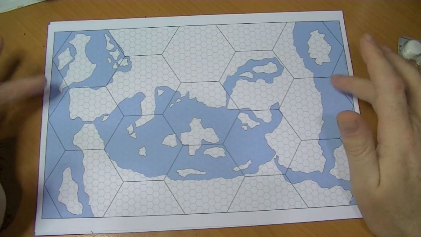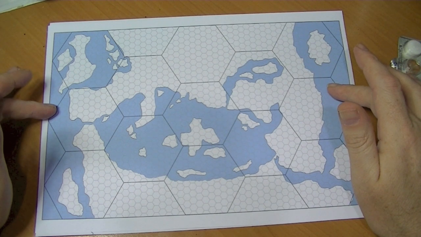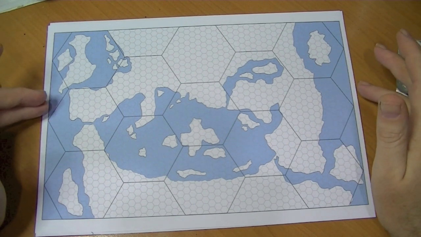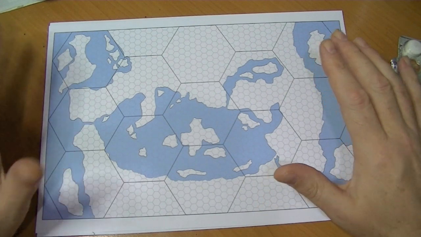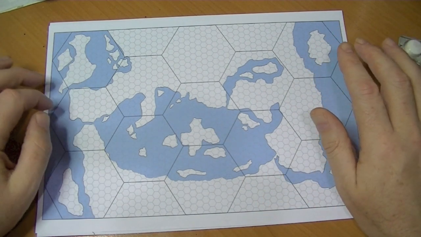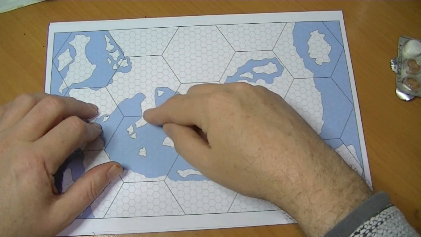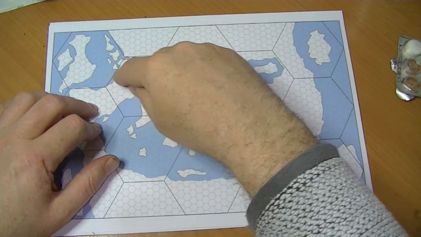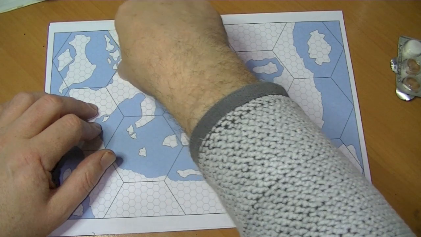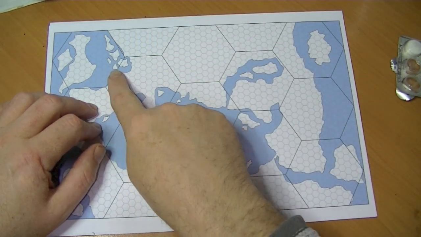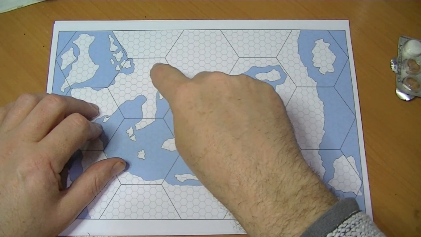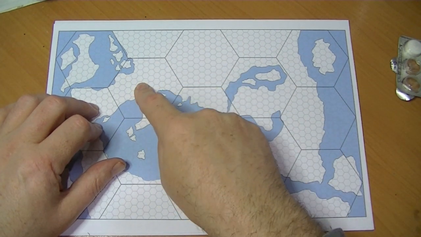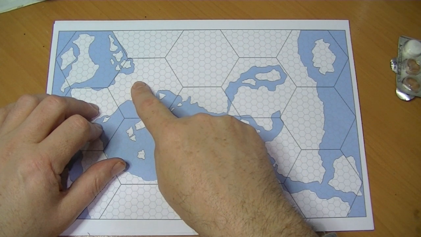The idea of making a digital copy on the computer is that I've always got this representation at this scale. I'll just talk about scale quickly. Each one of these big hexes in this direction is 1,500 miles. Each one of the little hexes in this direction is 150 miles.